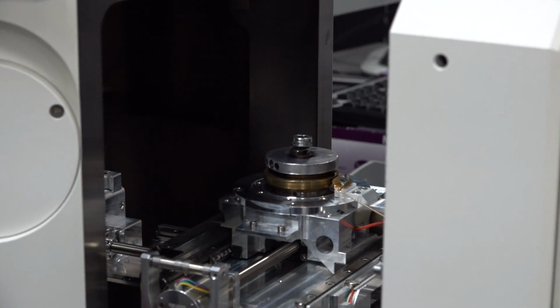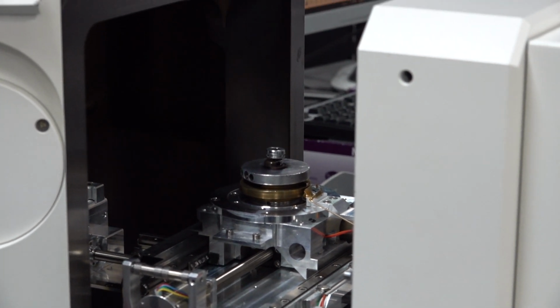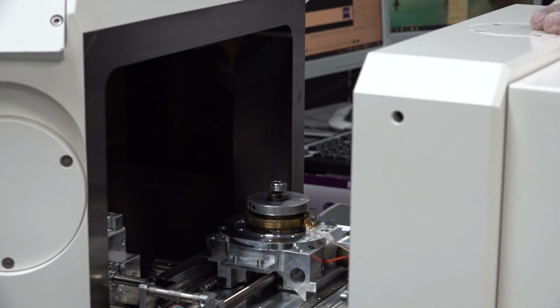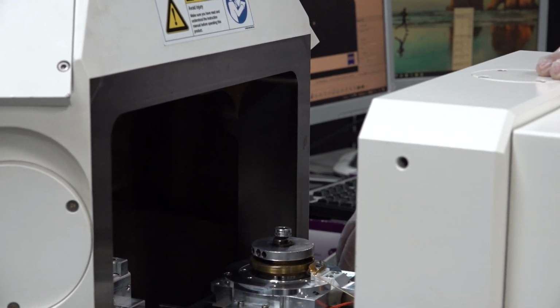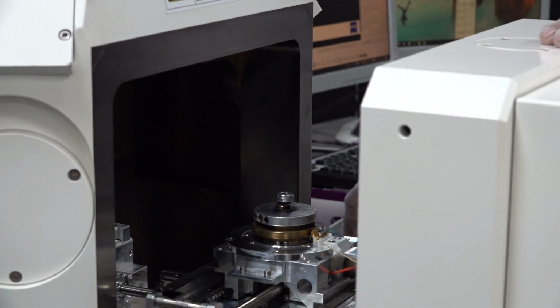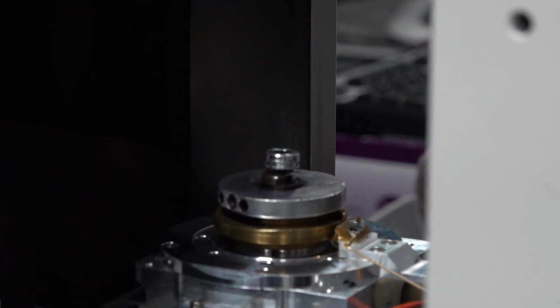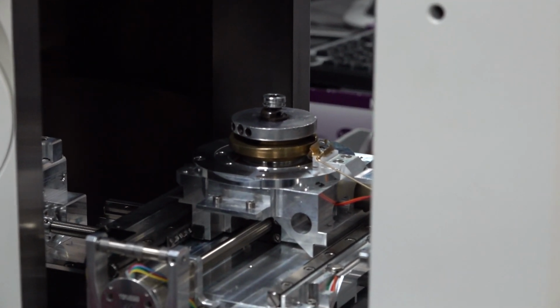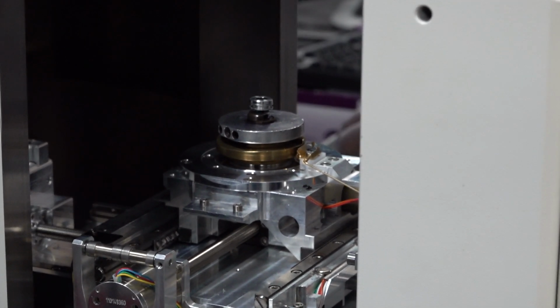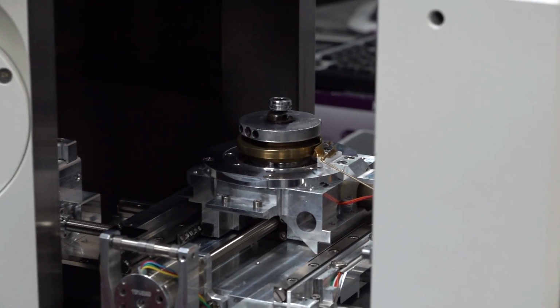Now this stage is an interesting thing. It has 5 degrees of rotation, like one is X. You can see the stage is moving: X, Y, tilt, or Z. So these are the operations of the stage. There are 5 operations. I will show you in a minute in the camera mode also.